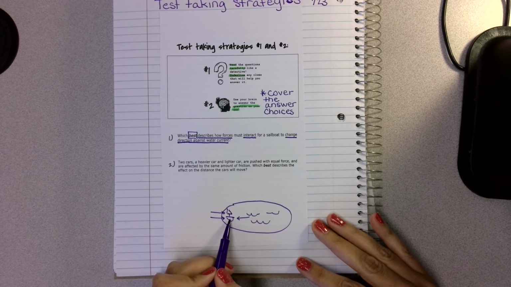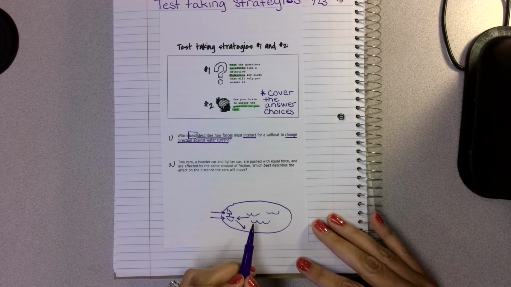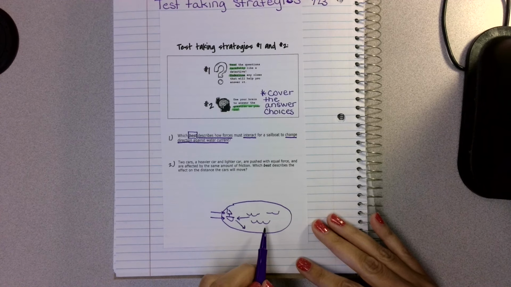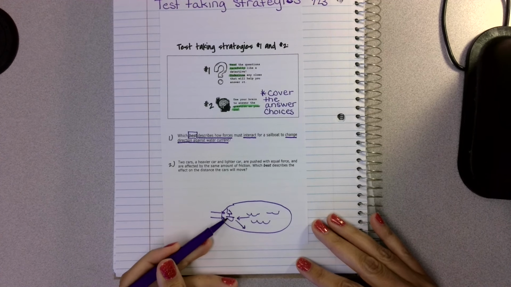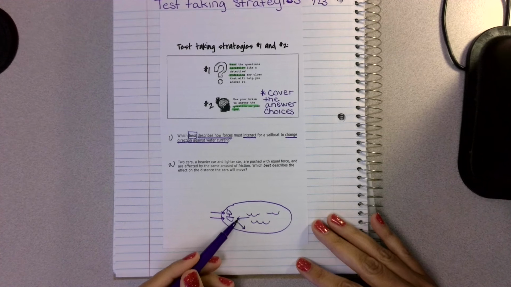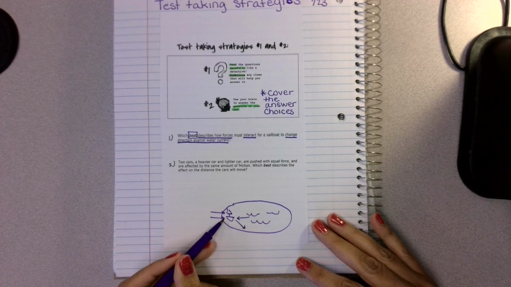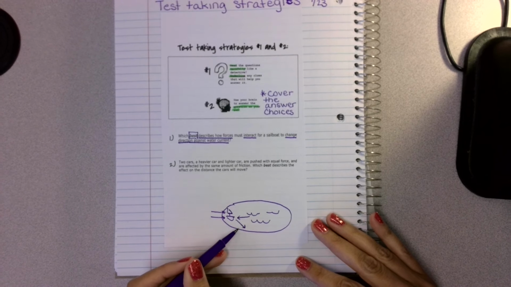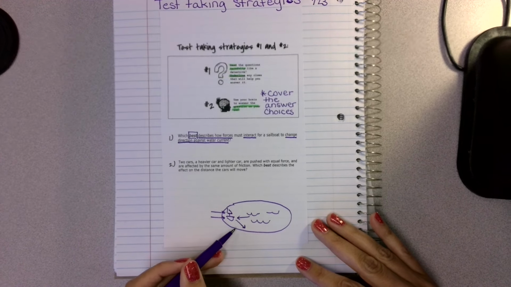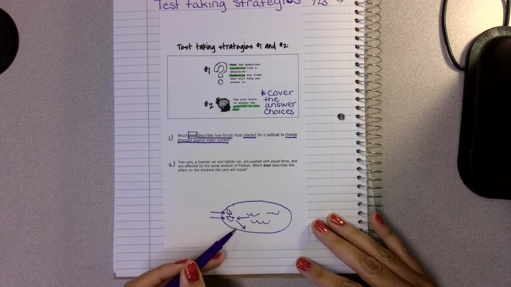So if I want to change directions and go this way, the force behind my boat needs to be stronger than that current, because they need to be unbalanced forces. Because if the force of my motor pushing my boat was the same amount of force as the current, then it wouldn't go anywhere. So I would have to have a stronger force. And I know if I'm in the ocean and the current's sweeping me away because of the waves, I have to swim harder to get back to the beach.